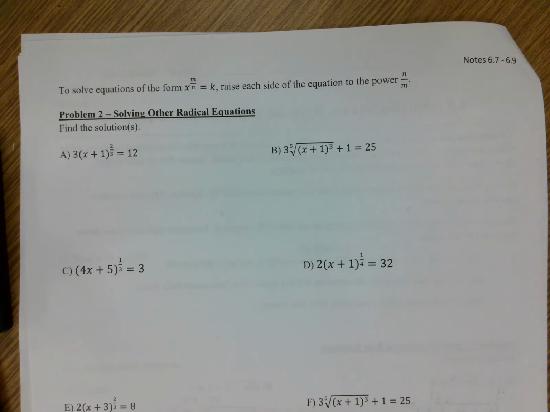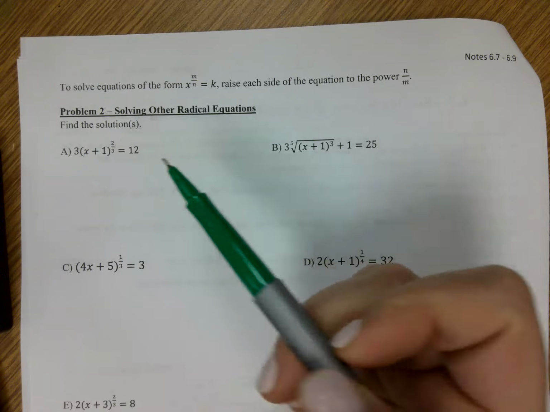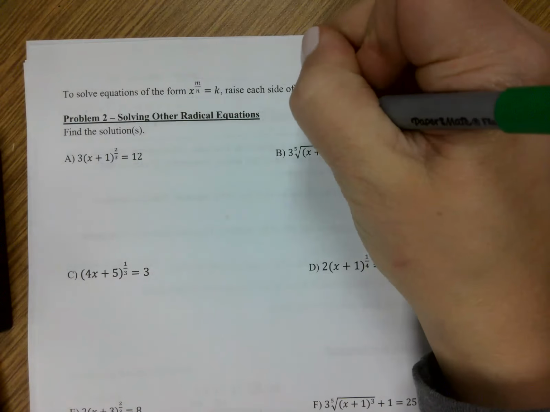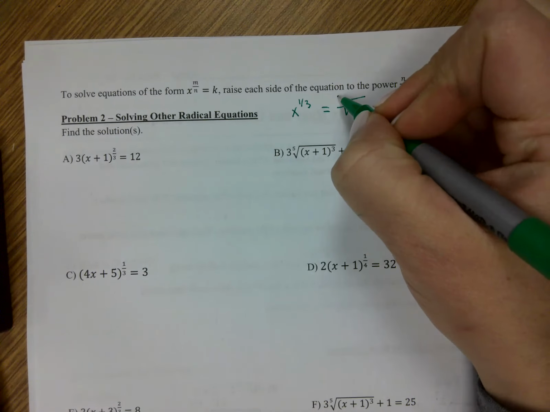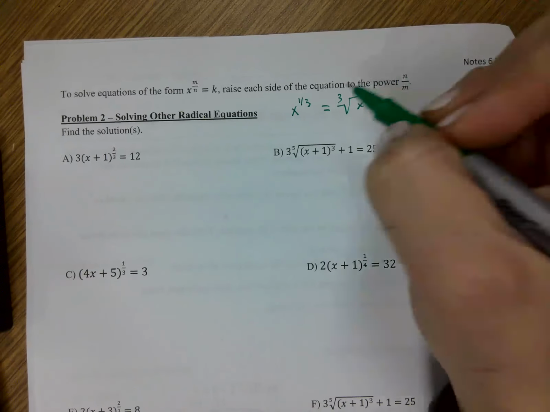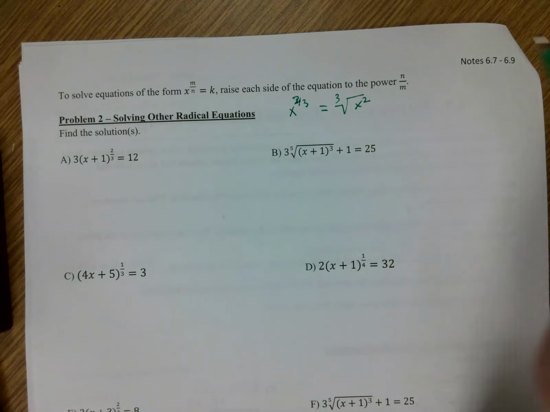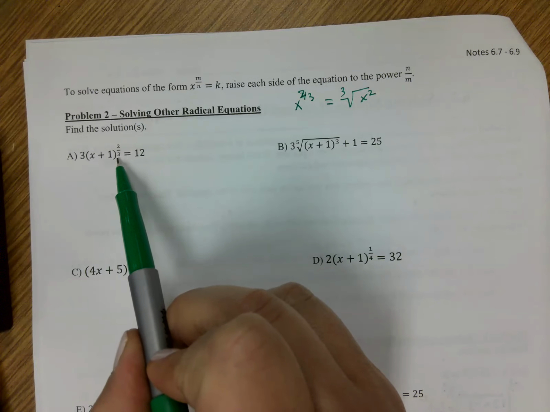Now we get into something a little bit more different. When I'm looking at this here, remember every fraction exponent can be written as a radical. So if I had x to the 1/3, that's the same thing as the cubic root of x. If there was a 2 up here, we would have that 2 right here. I will be showing you this in class. However, I want you to get used to rewriting this. Your first step for solving these is to still try to get this by itself right here.